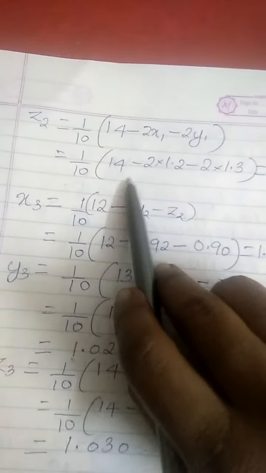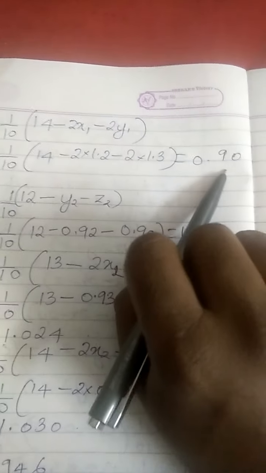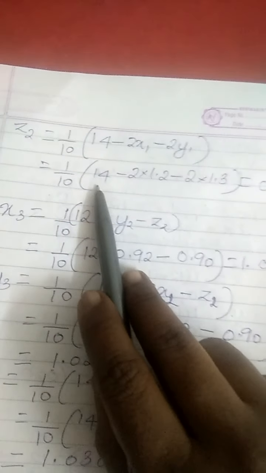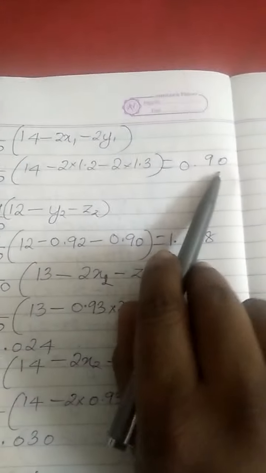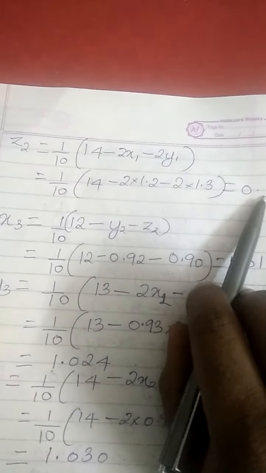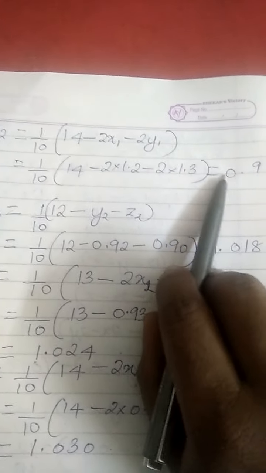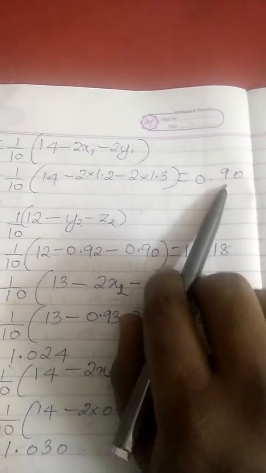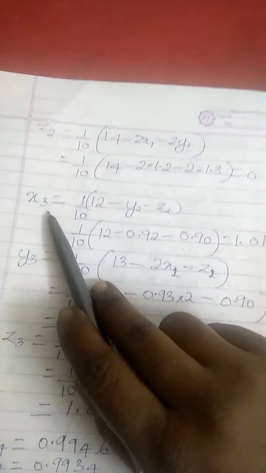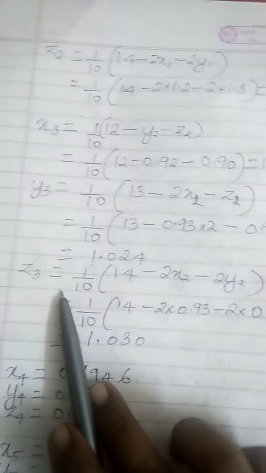0.90. So we are going to proceed because there is a variation between the x1 and x2 values, y1 and y2, z1 and z2 values. Hence, it is concluded that the x, y and z values have not reached the desired accuracy. Therefore, we need to proceed with the iteration process by finding the next approximation, that is x3, y3, z3.